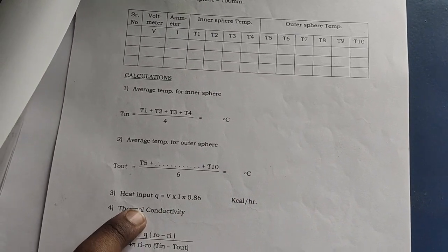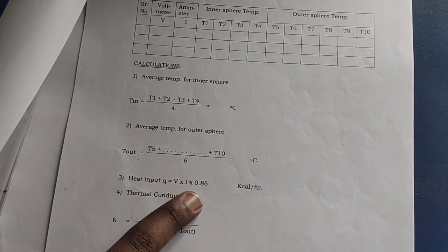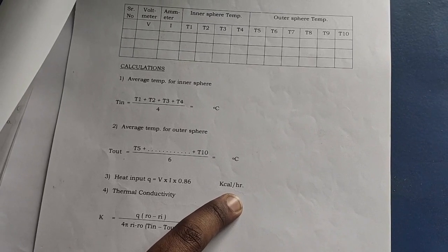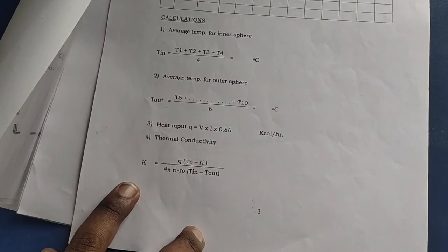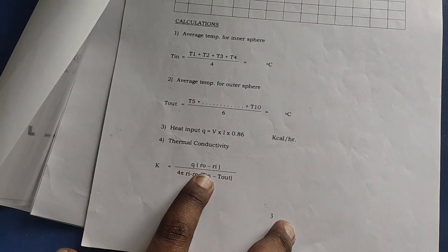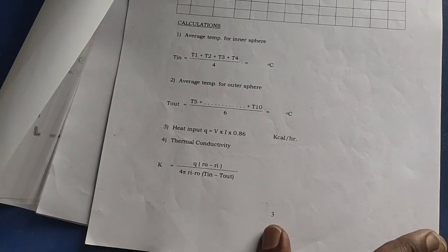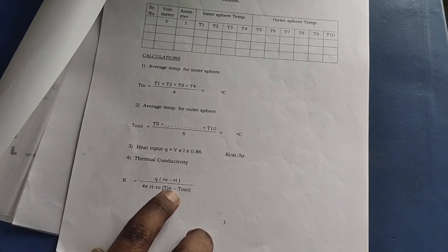Next is the heat input value, which can be measured by Q equals V into I into 0.86, to get it in kilocalories per hour. After that you have to find the thermal conductivity, and its formula is K equals Q into (R0 minus Ri) divided by 4 pi R0 Ri into (T in minus T out). T in is the average temperature of the inner sphere, and T out is the average temperature of the outer sphere.